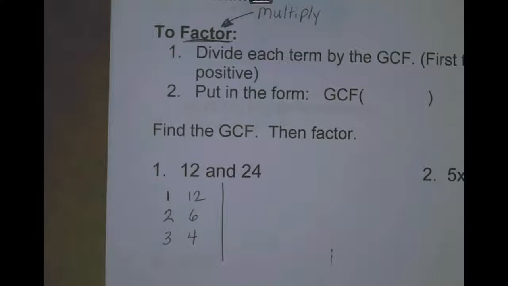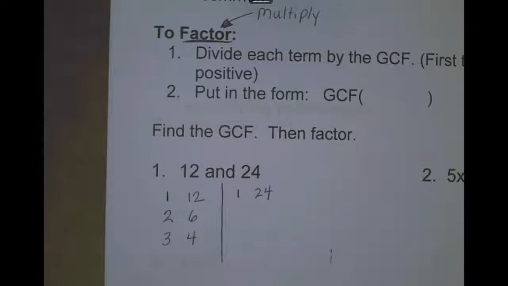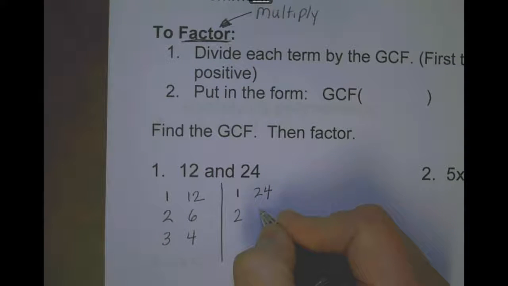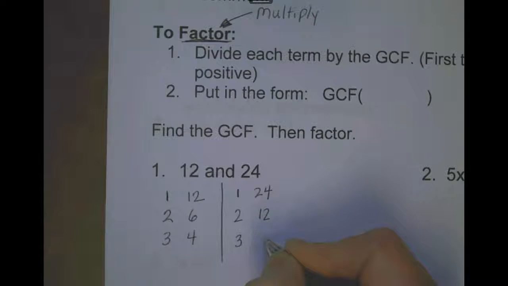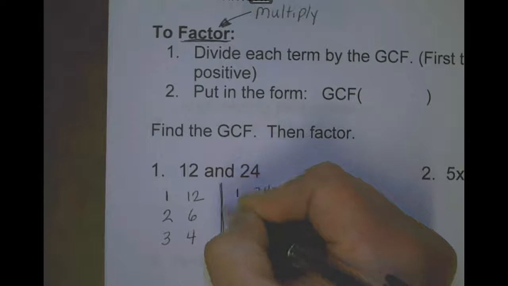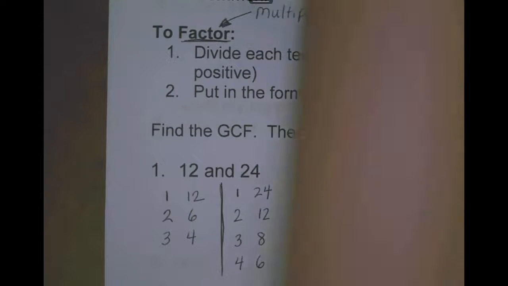What are the factors of 24? Well, I always start in the same way, and I always write them down in order so I don't forget any. So 1 times 24, and 2 times 12, and 3 times what? And 4 times 6, and 5 times? Well, nothing. Does 5 go into 24 evenly? To be a factor, it has to go into the number evenly. Okay, that's all the factors.